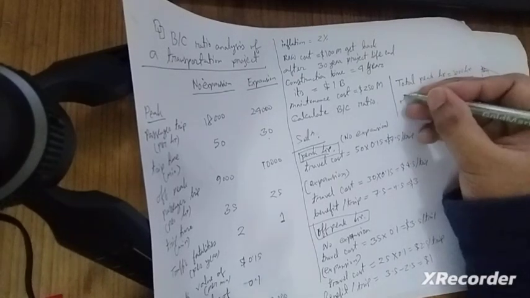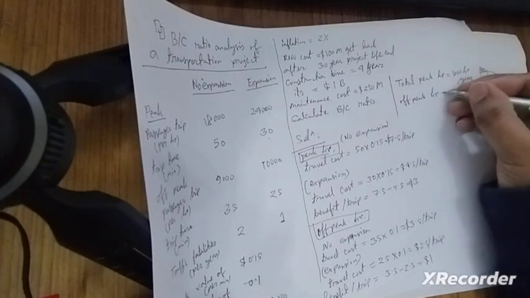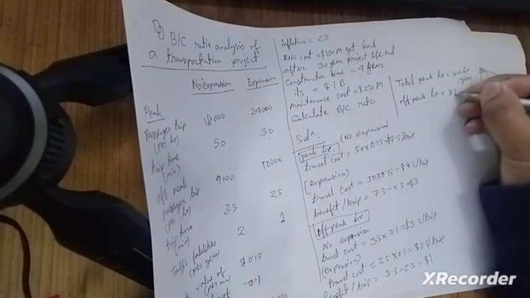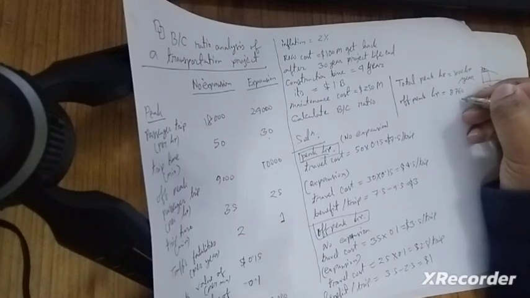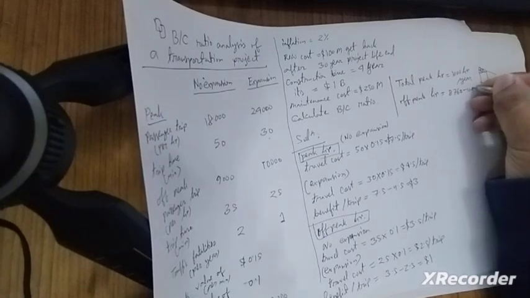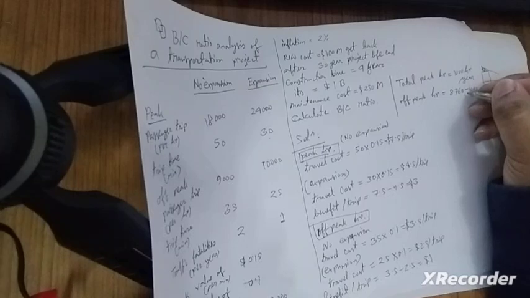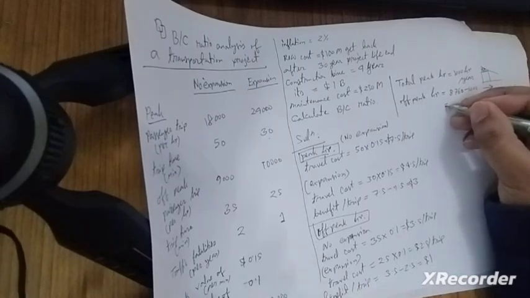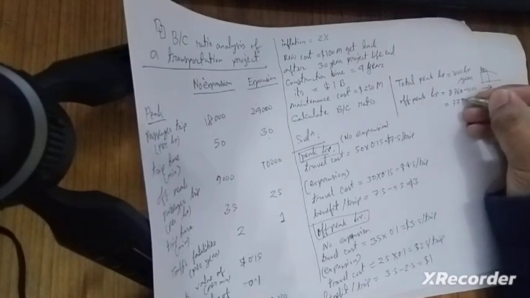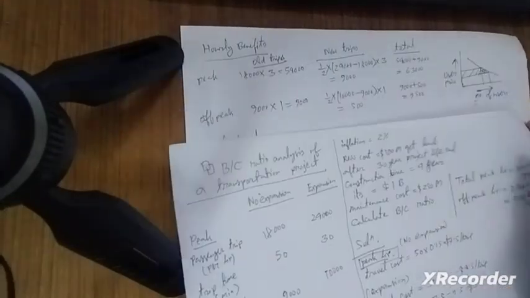So off peak hour will be, total we have 8,760 hours per year minus 1,000 our peak hour. So if we subtract the value, we'll get 7,760 hours per year as the off peak.